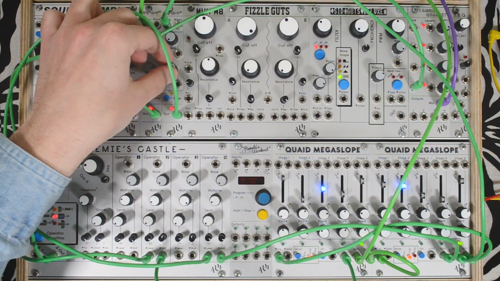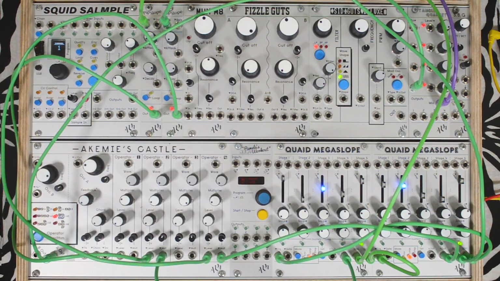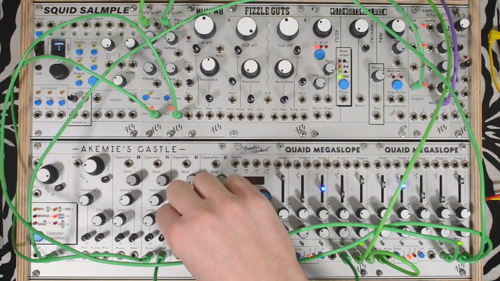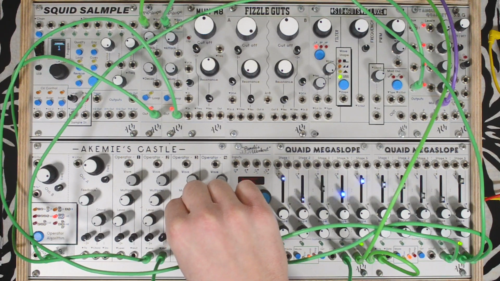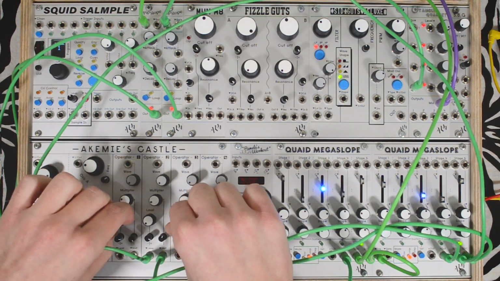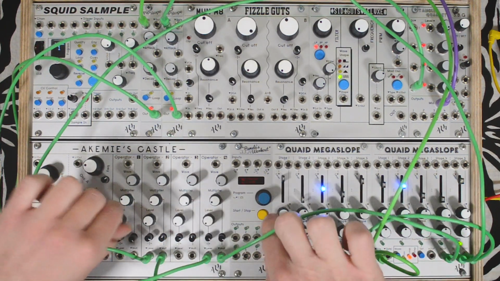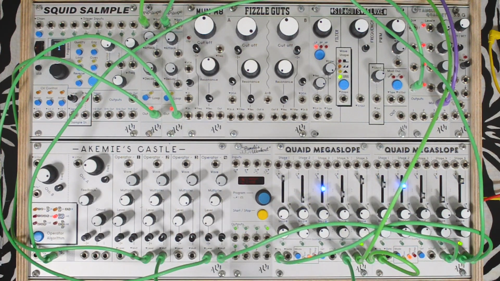In this patch, the two QUAID megaslopes are cross-connected. Each one is patched to re-trigger the other's cycle with its end-of-cycle gate. This makes for a more interesting looping behaviour due to each cycle now depending on the timing settings of both envelopes. Both pip slopes are also being triggered from the end-of-stage outputs.